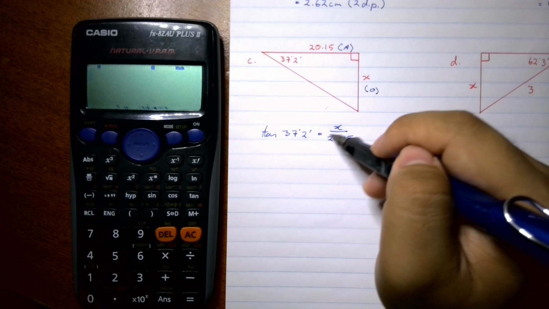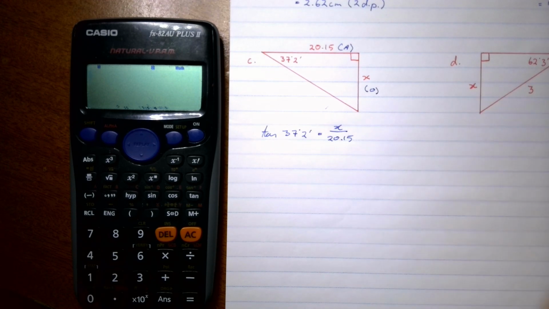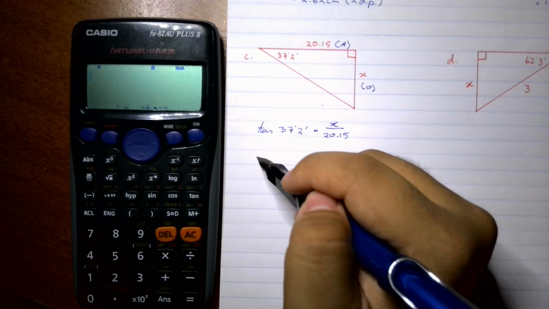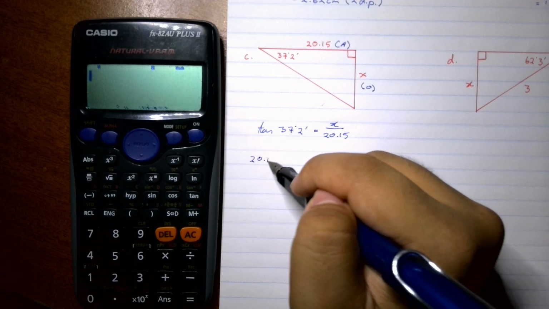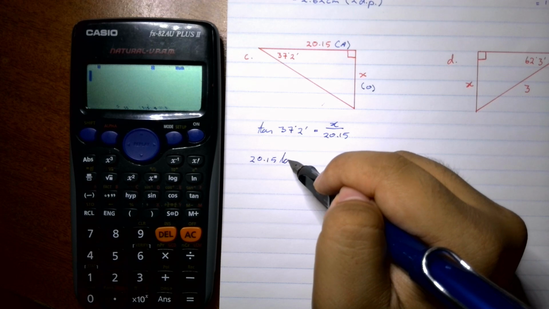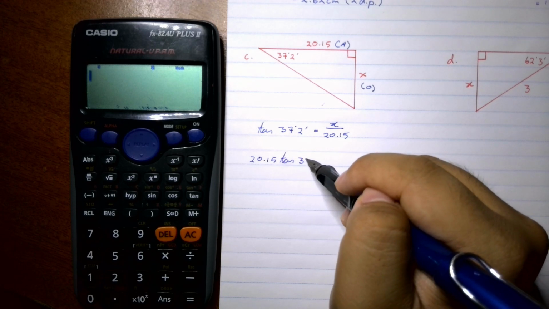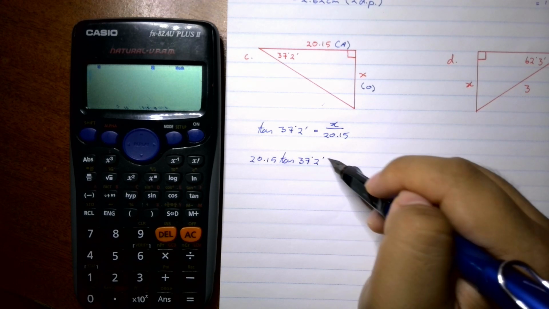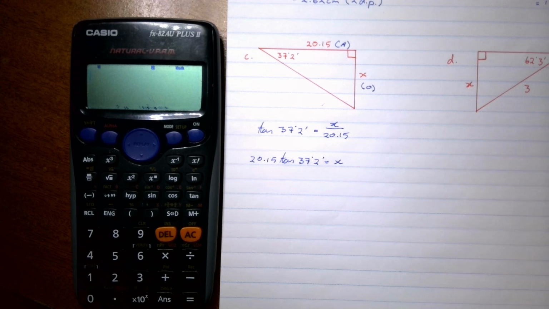Let's now multiply both sides by 20.15. It'll now become 20.15 tan 37 degrees 2 minutes is equal to x.